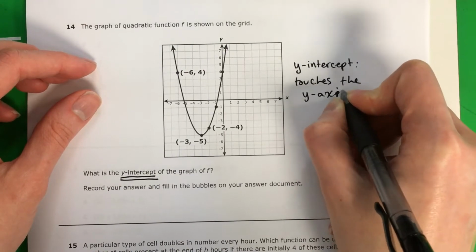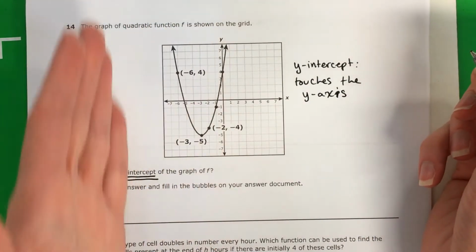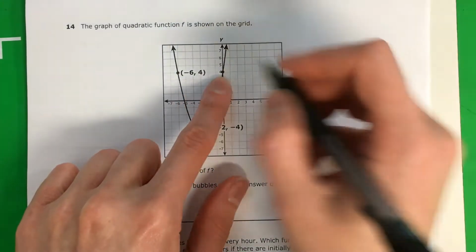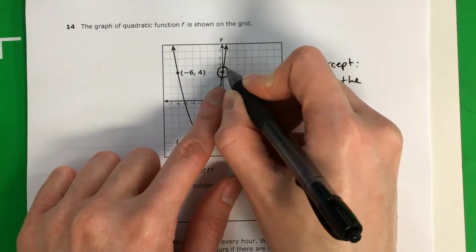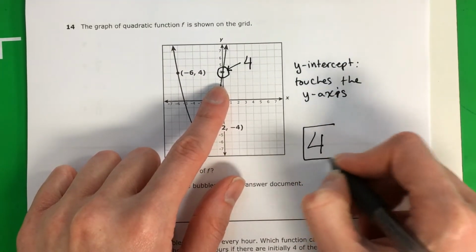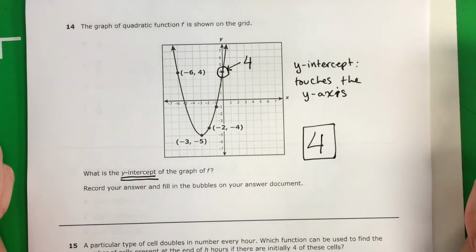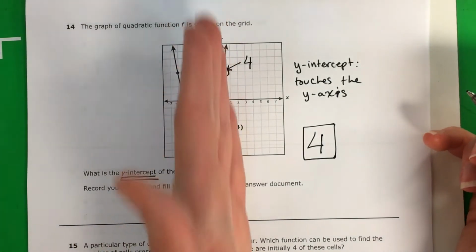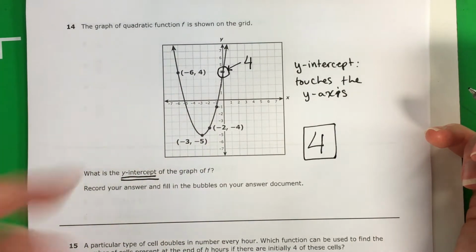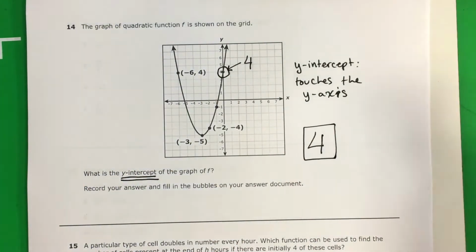So where does this U, or this parabola, touch the y? Well, it touches the y right over here at 4. So my answer is 4. That's the y-intercept. Remember, for y-intercept, it touches the y. For x-intercept, it touches the x. But I want the y.